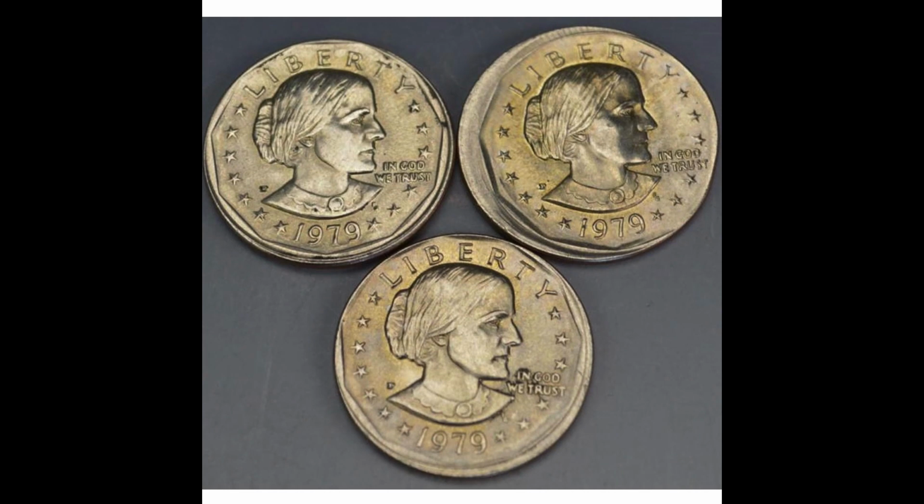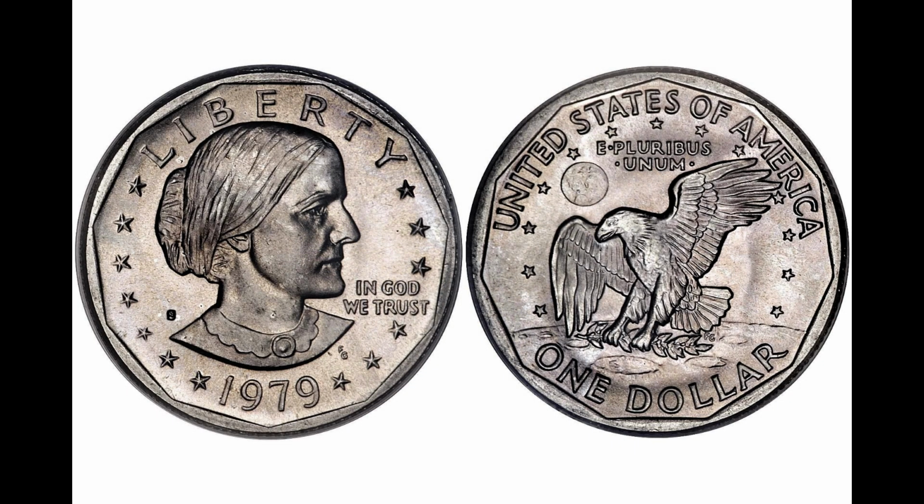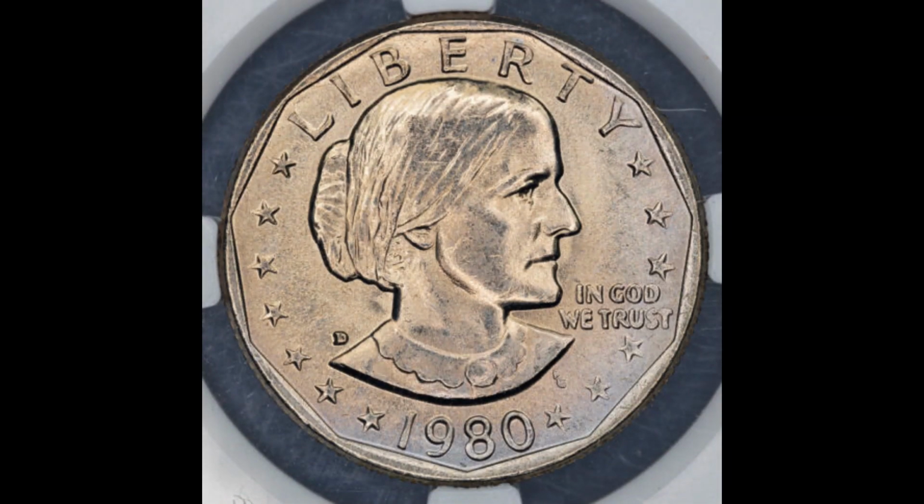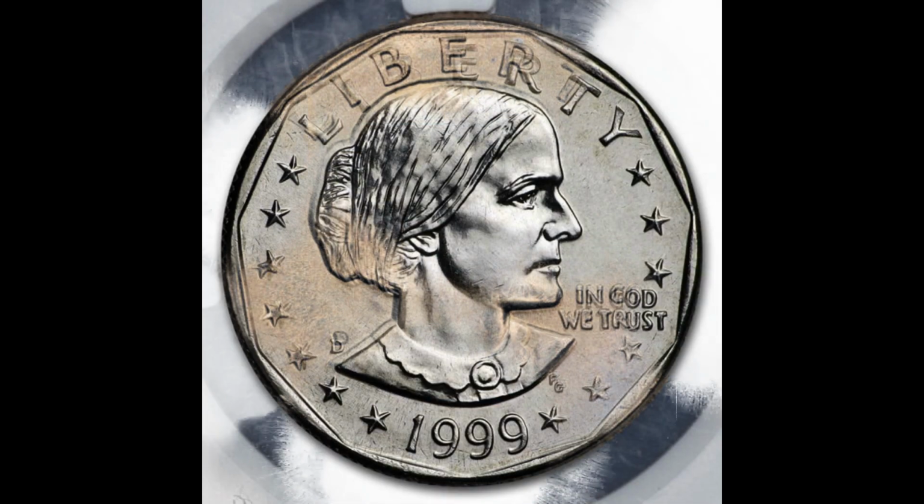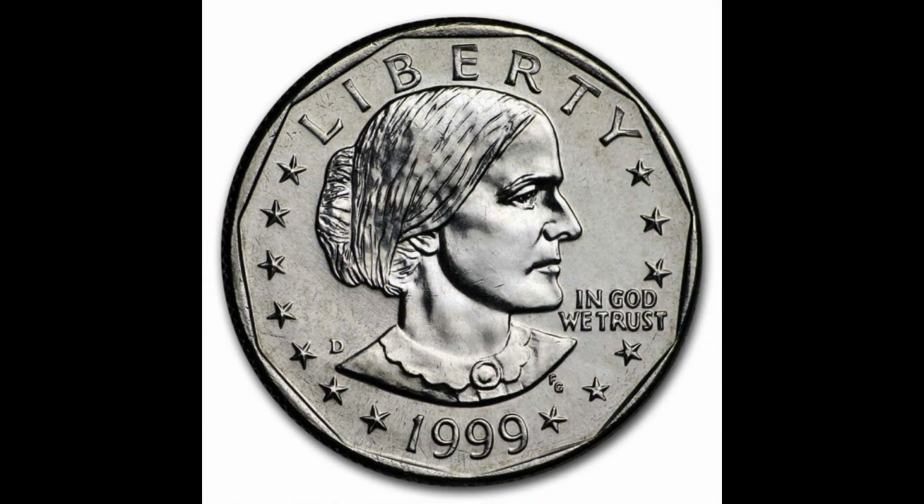In 1979, the Susan B. Anthony dollar coin debuted. Designed to celebrate the efforts of the accomplished suffragist, the obverse and reverse were both the work of Chief Engraver Frank Gasparro. The placement of Susan B. Anthony's likeness on the dollar represented the first time a woman other than a model or a mythical figure appeared on a circulating U.S. coin. The reverse design is the same used in the Eisenhower dollar. No coins were made for circulation between 1981 and 1998. In 1999, additional pieces were made.